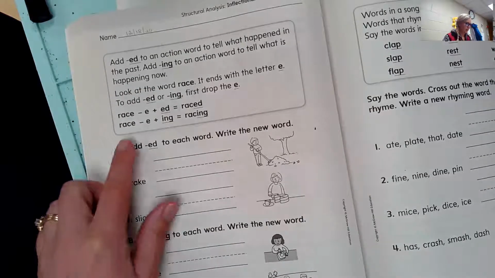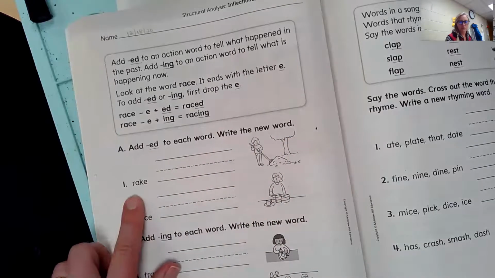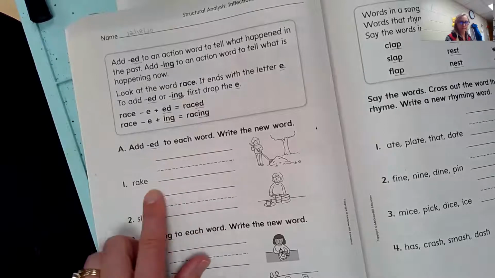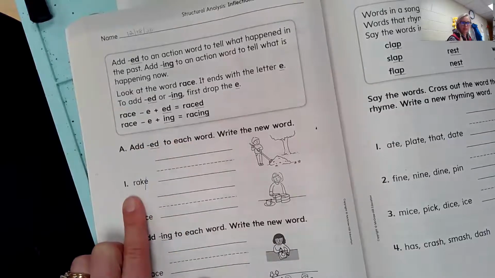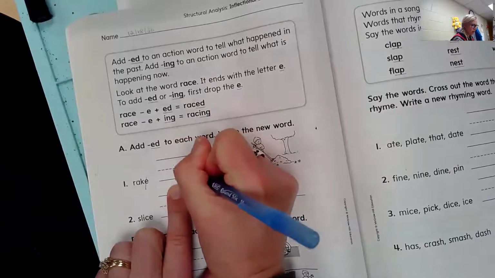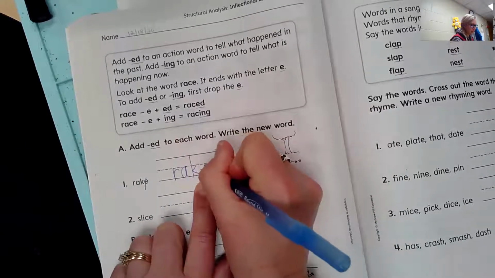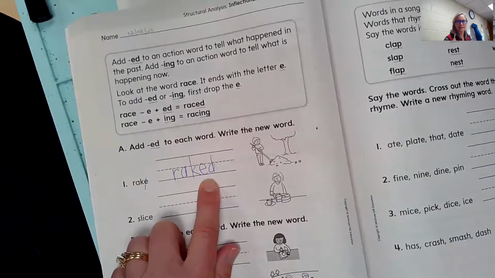Okay, so let's look at it. It says add ed to each word, write the new word. So remember, we're going to drop the E to add the ed. So the word is rake. We're going to drop the E and we're going to add ed. So let's write it over here, R-A-K, and we're going to add our ed. Now, the K is unvoiced. We do not make a sound with our vocal cords, so rake, it sounds like t, raked.